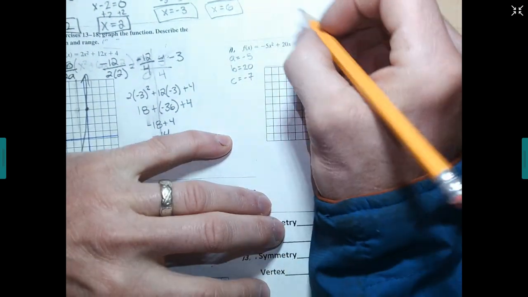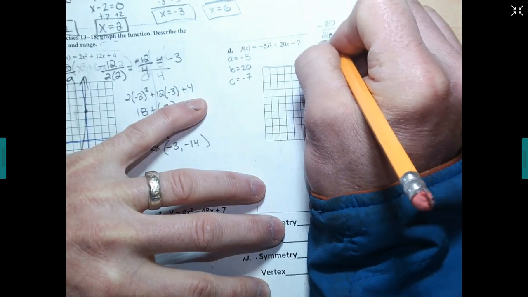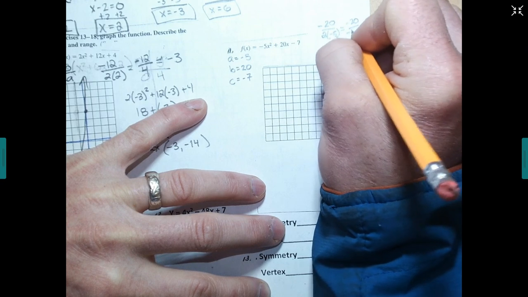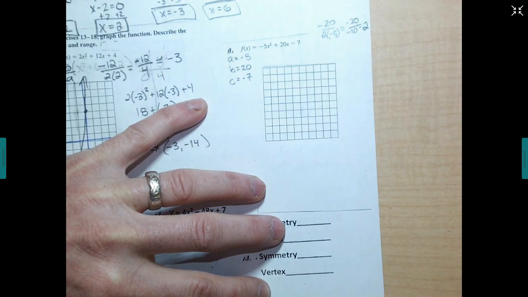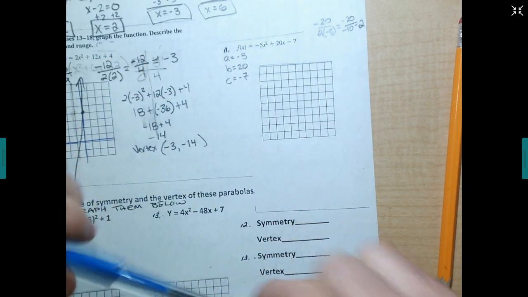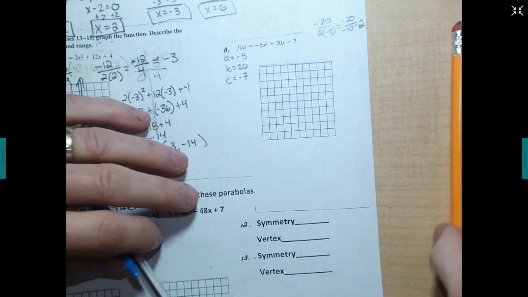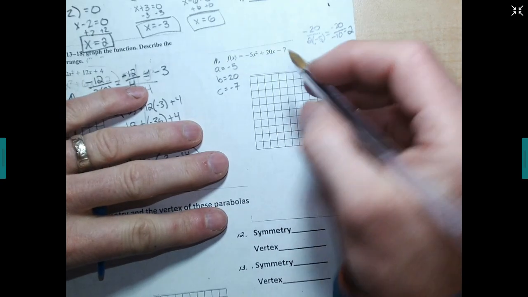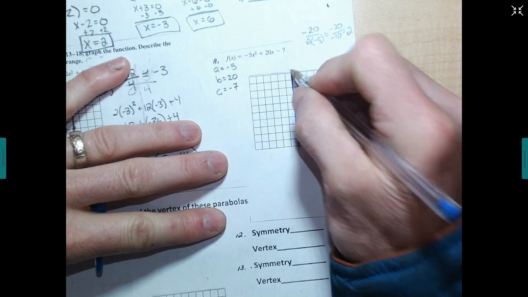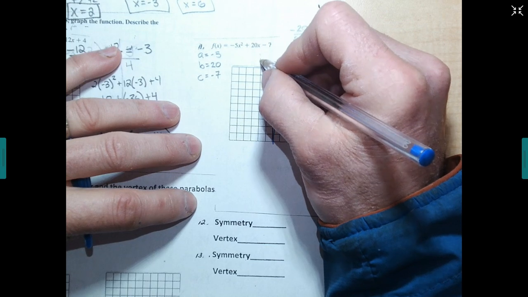So negative 20 over 2 times negative 5, negative 20 over negative 10, so we get 2. So we have our axis of symmetry is 2. So I'm going to put our line right here. And our axis of symmetry is 1, 2.